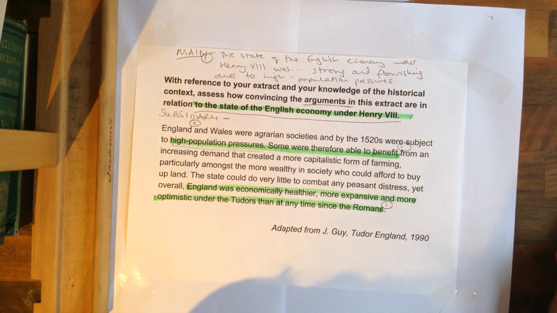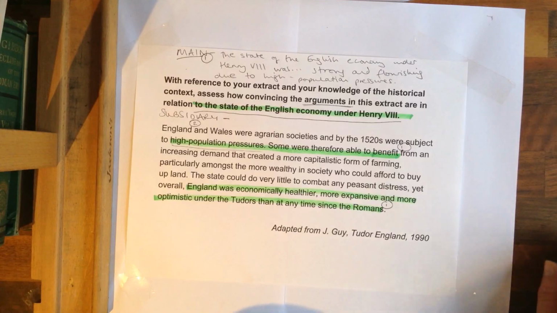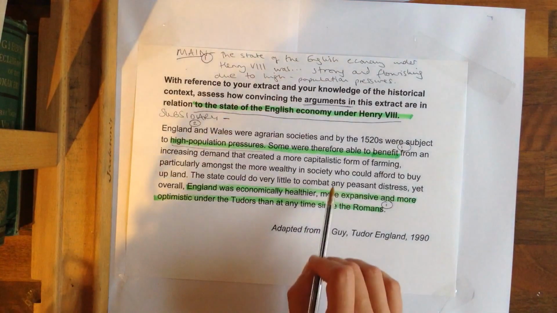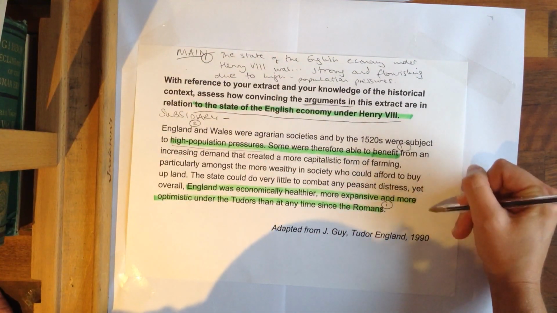So you really need to make sure you're picking out 2 or 3 arguments if you have time. But I think 3 is quite ambitious. So after reading this, I have gone for the subsidiary argument being coming more from this bit of the extract here.